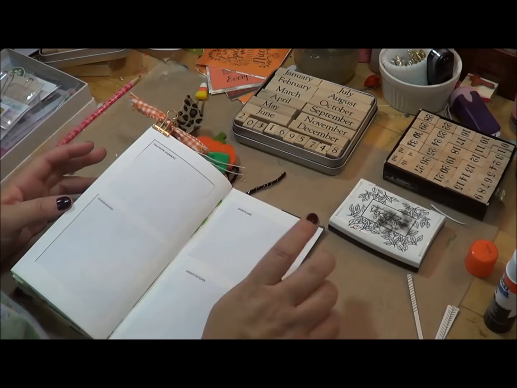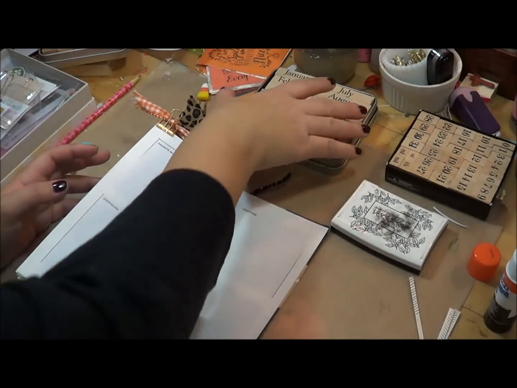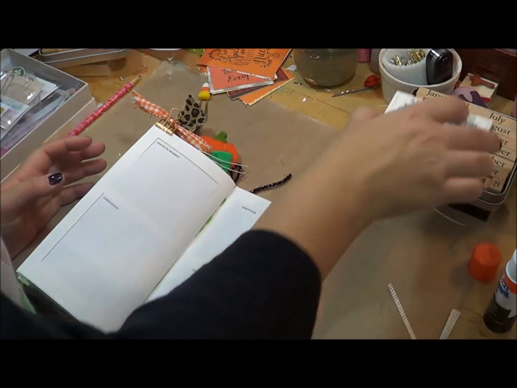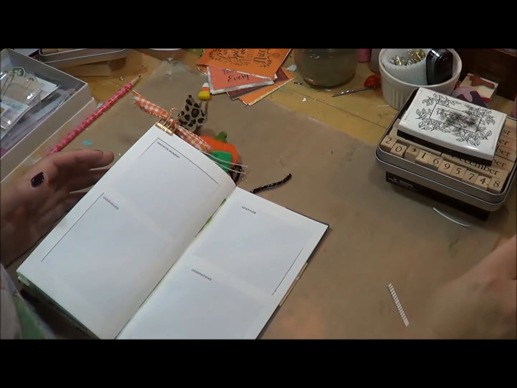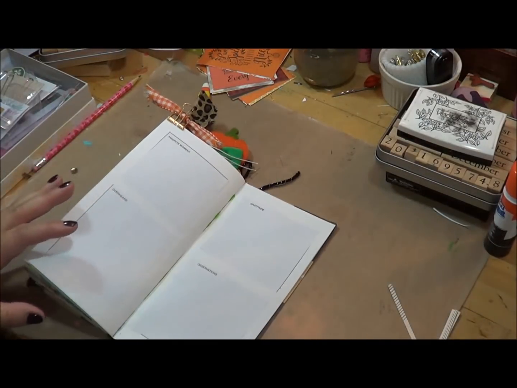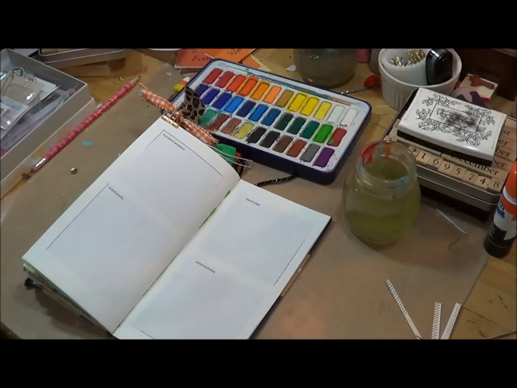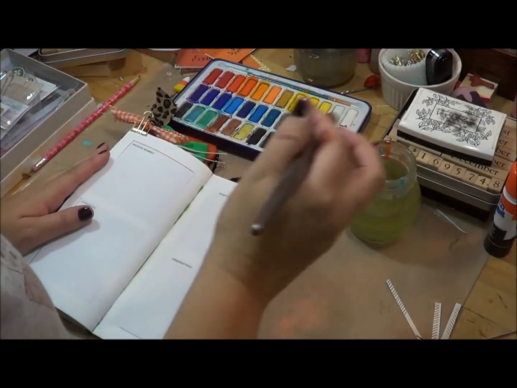You know what? I'm going to have to go get my watercolors. They're in the kitchen because I try to add in a little bit of watercolor when I can. So I'll be right back. Okay, I'm back.